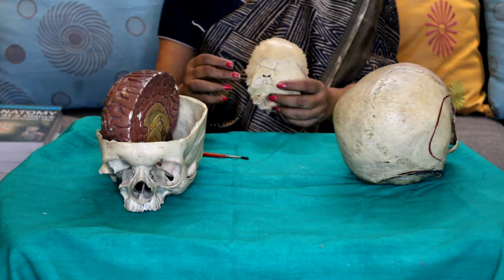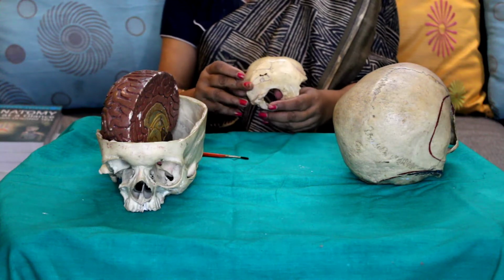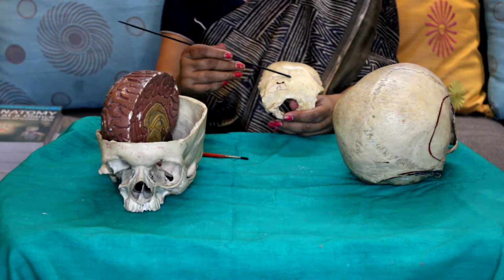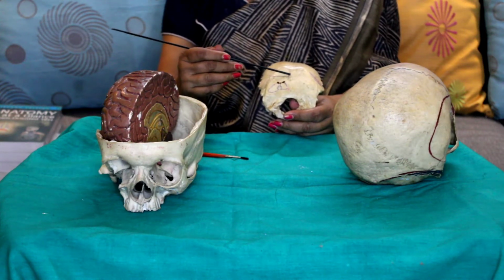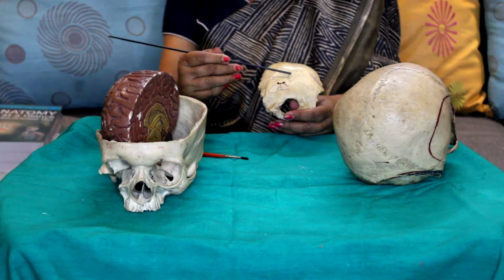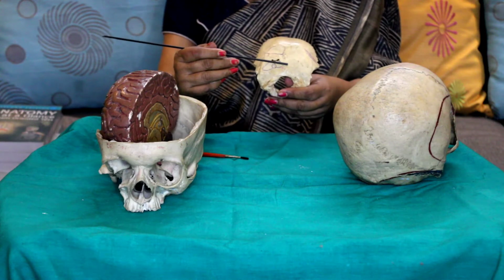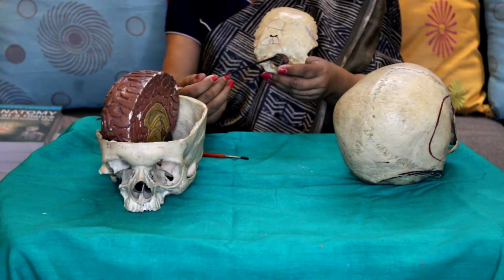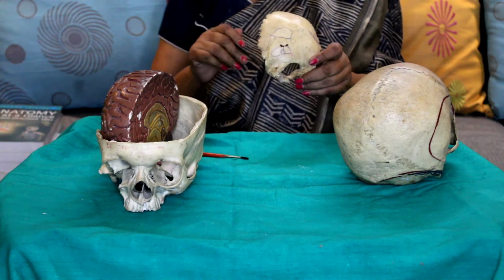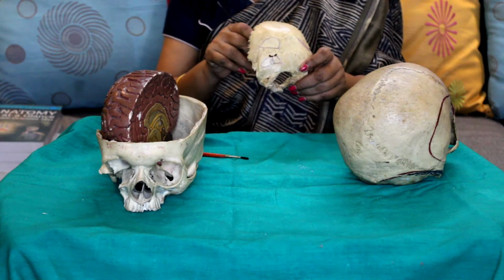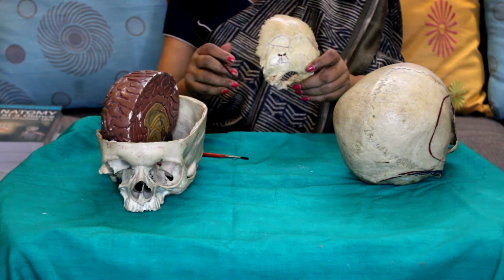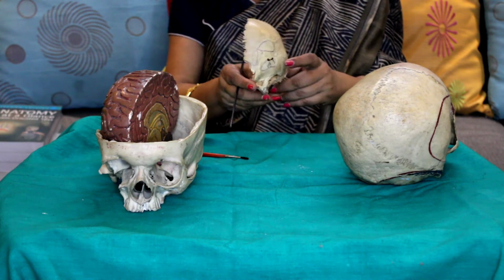Now I discuss the external surface. In the external surface there is a protuberance which you can feel in your own skull also, known as the external occipital protuberance. From this protuberance a line descends downwards to a big foramen present in this occipital bone, known as the foramen magnum, the large foramen through which the main structure passes, the lower part of the medulla.